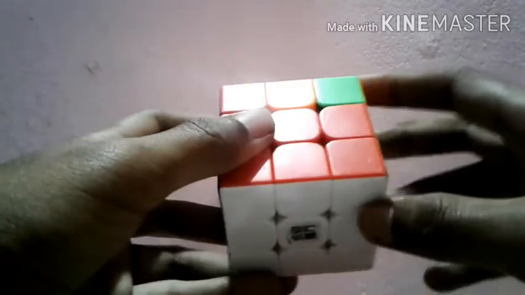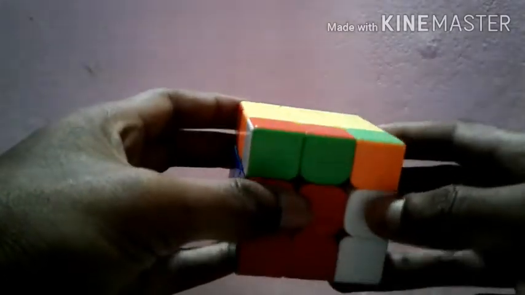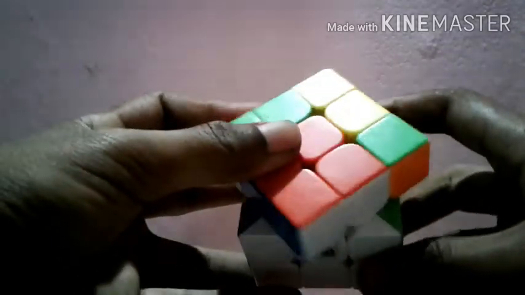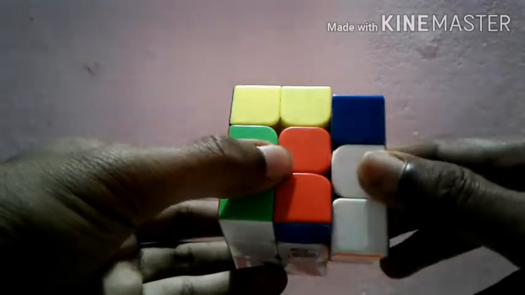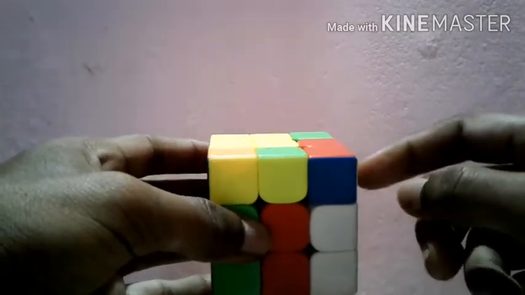So again, to bring this pair out, R prime, you place it over here, F prime, you move it on the top. If you can remember the sexy move, then it's good.